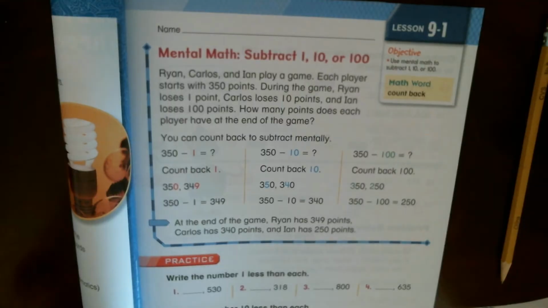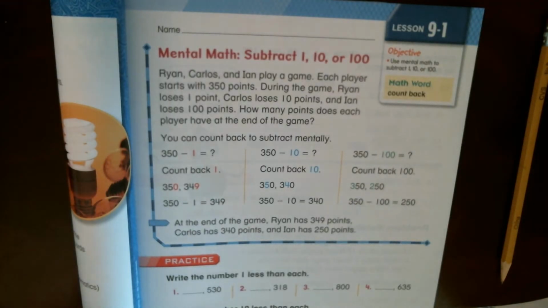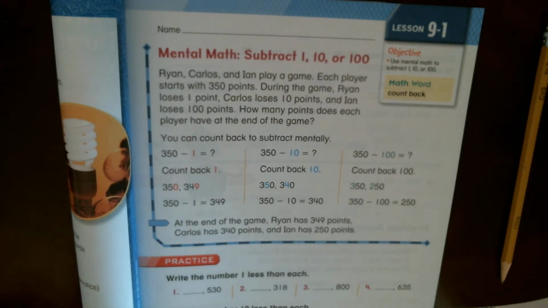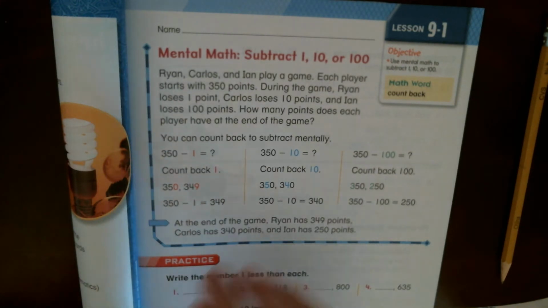We're going to start our 3-digit subtraction with and without regrouping. It's just like the 2-digit subtracting. We're going to have to be doing some regrouping of our hundreds now, turning them into tens. But some of it is mental math that we can do quickly in our head.